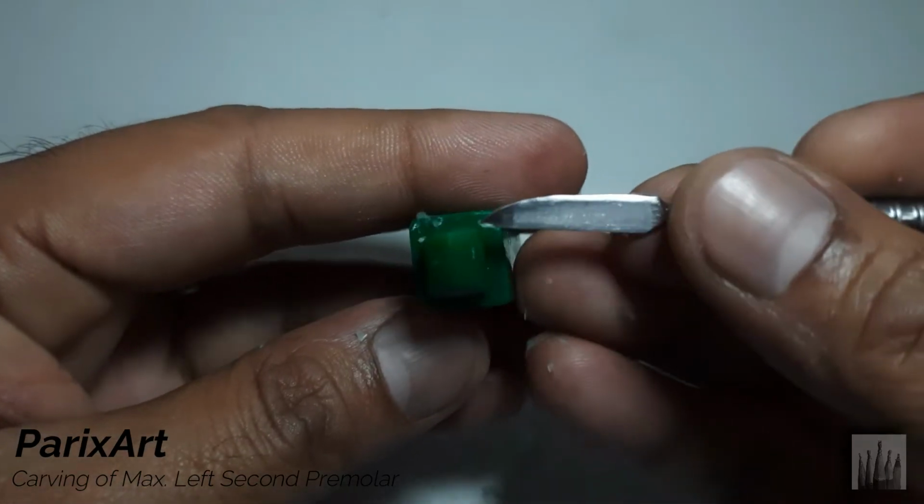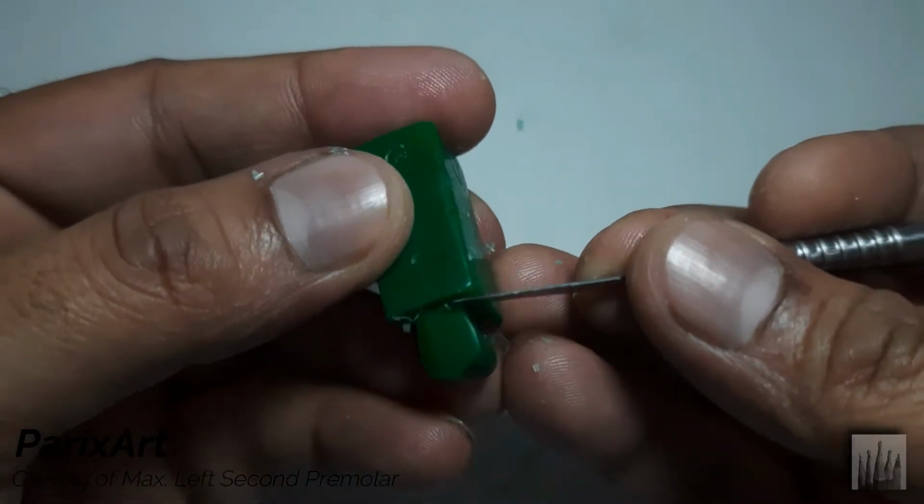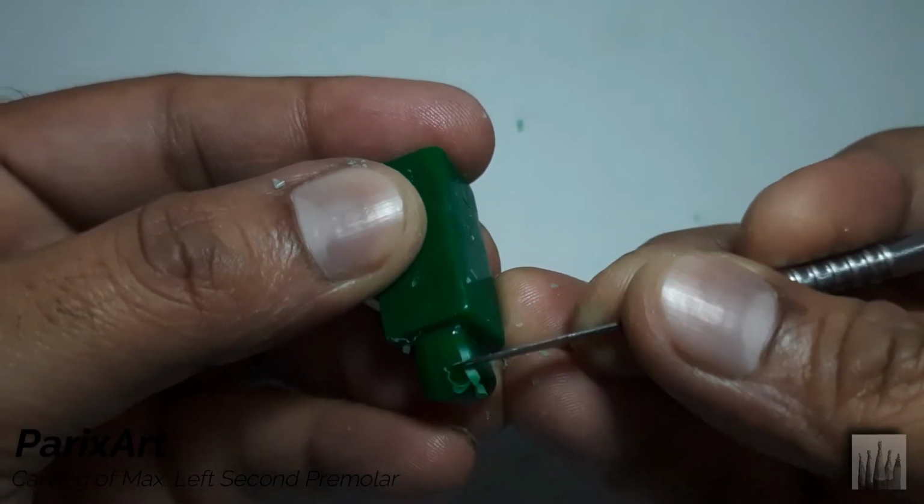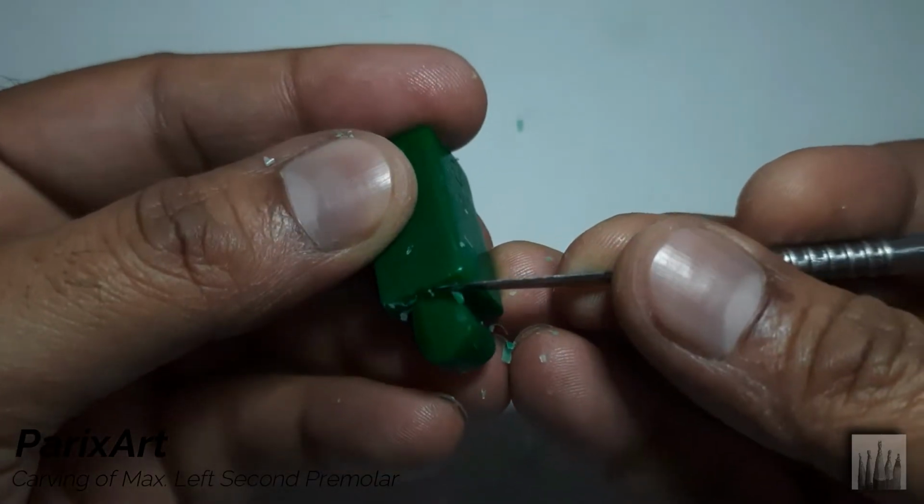Continue the same on the distal, keeping it a little away from the midline so that you can develop the labial ridge. Keeping the carver at an angle.